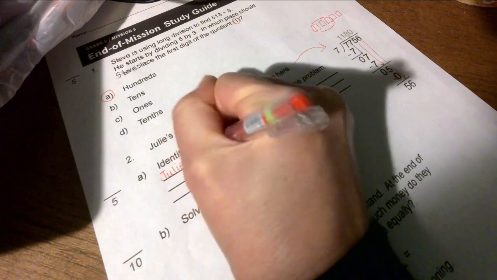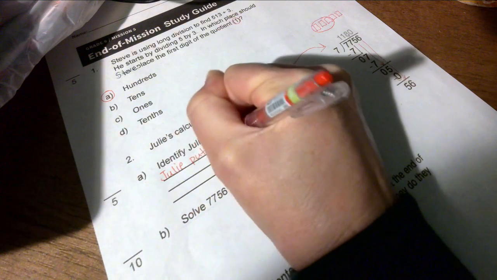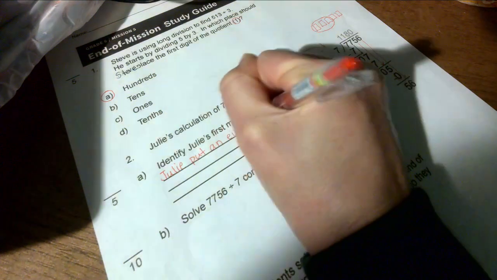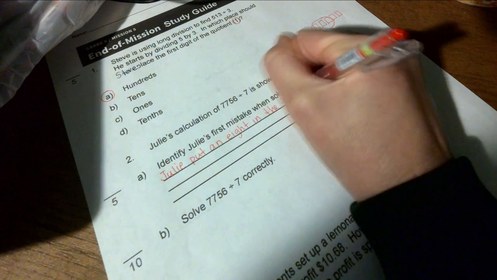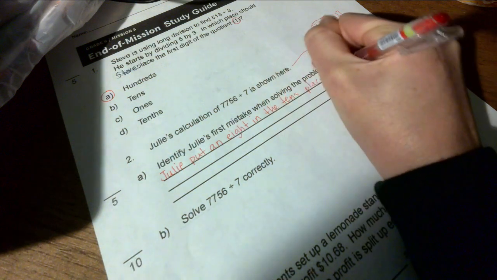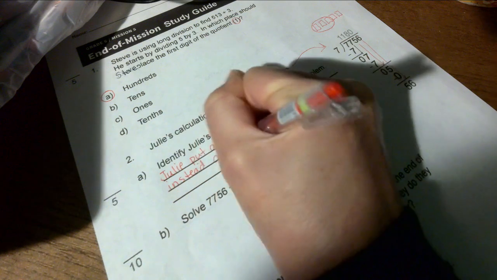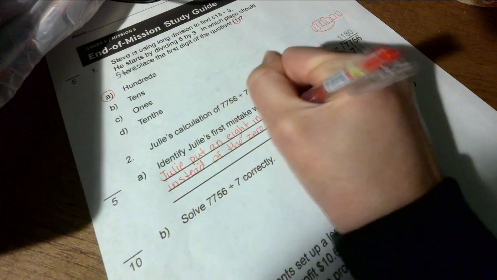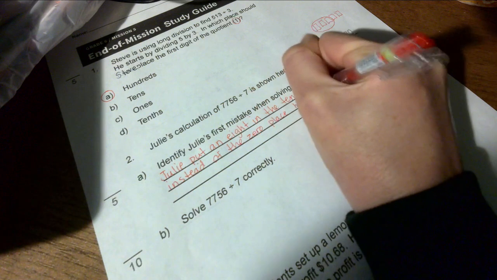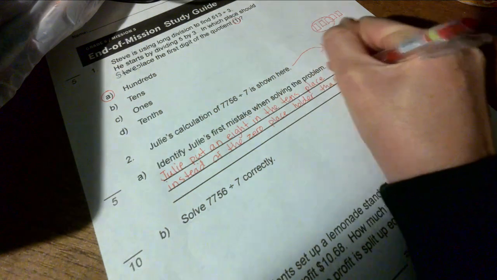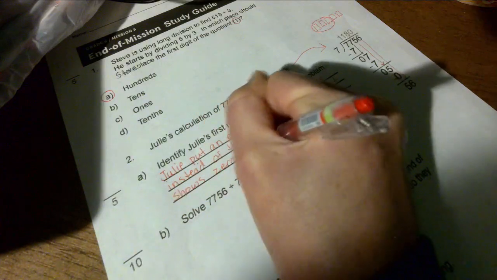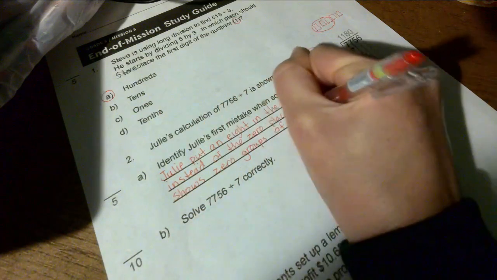So Julie's first mistake: Julie put an 8 in the tens place instead of the 0 placeholder that shows 0 groups of tens.